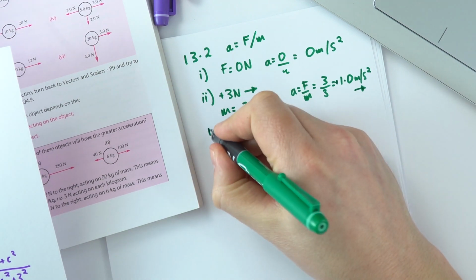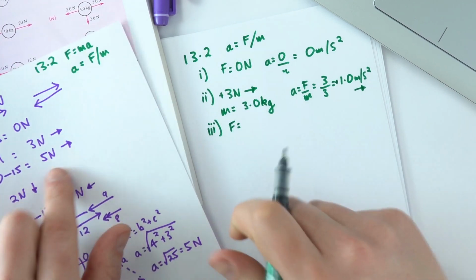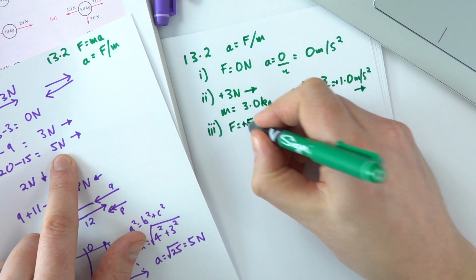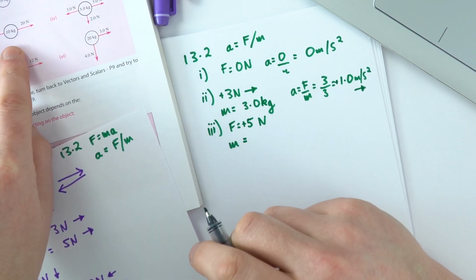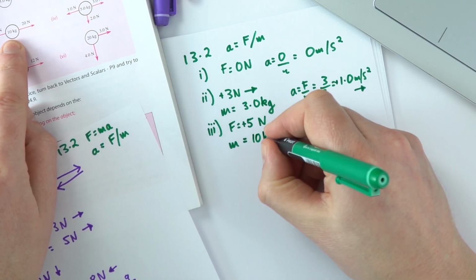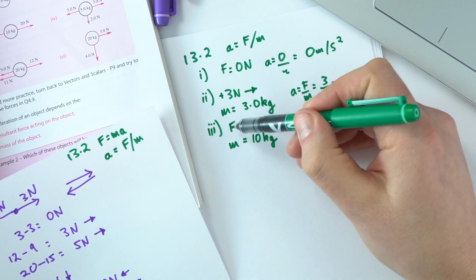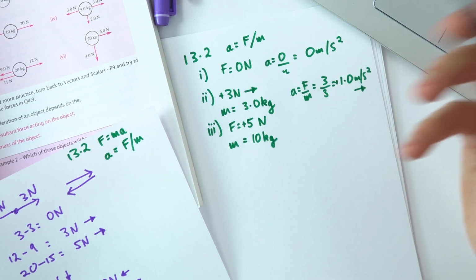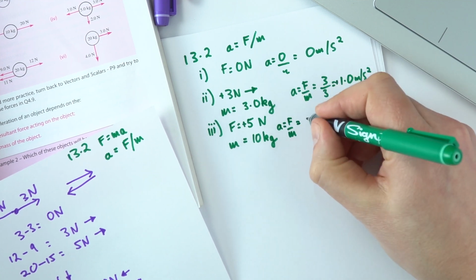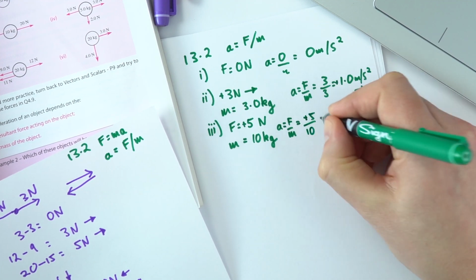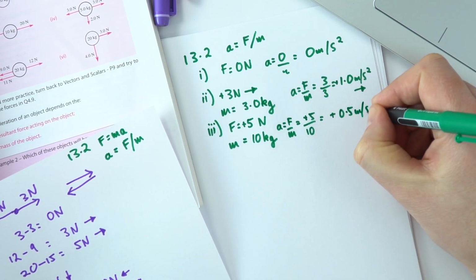Okay. The third one, the force was equal to 5 newtons to the right, so that's plus 5 newtons. The mass was equal to 10 kilograms, it says here. And again, especially when you get a little bit more complicated, I'm just writing down the data that we know. So F equals 5 newtons, M equals 10 kilograms. Acceleration is force divided by mass. Put in the equation, it doesn't take long to do. Force was plus 5, mass was 10, and 5 over 10 is just a half. So it's plus 0.5 meters per second squared.